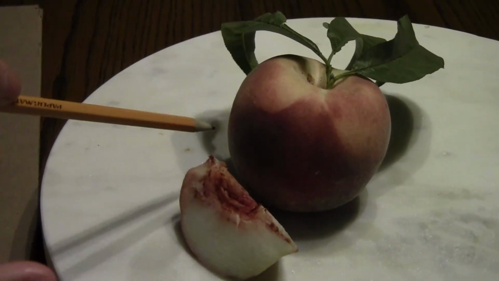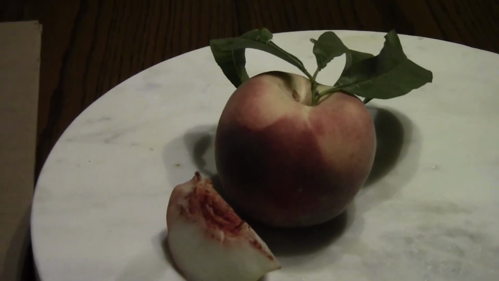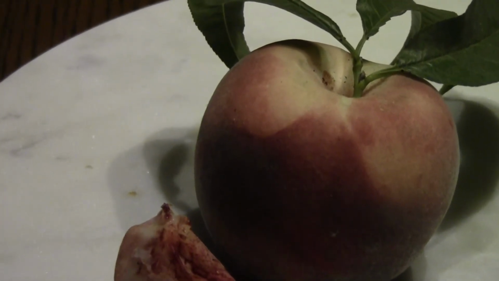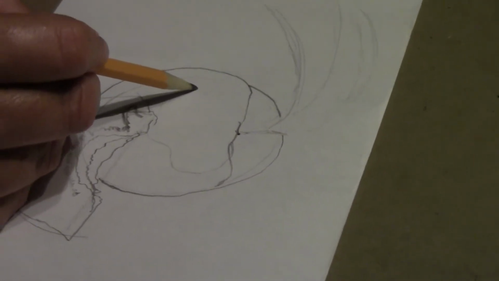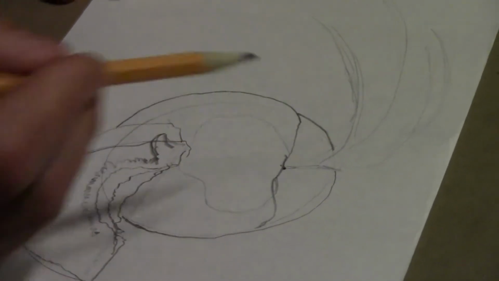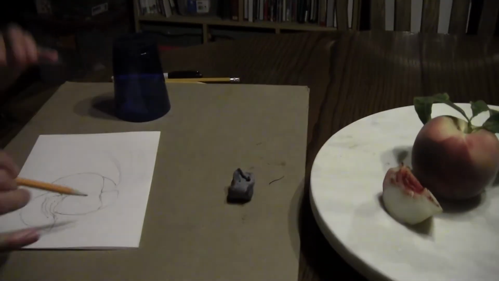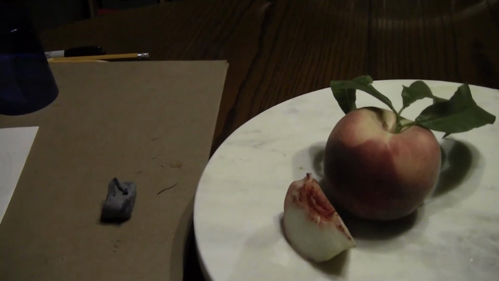So this part of the peach is lighter because it did not get the suntan. Before we go to the leaf, I might want to just lightly look at that shape and just lightly sketch where that shape is. Okay? After we draw our leaves, I might come back and add some shadow marks. This leaf has a distinctive shadow, but let's get the main parts of our peach done first.